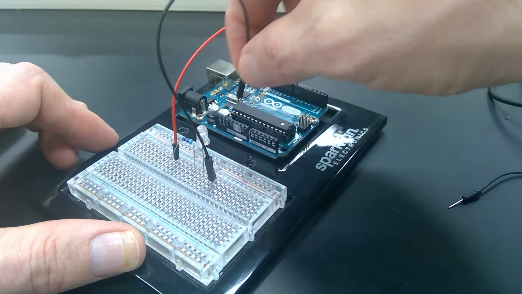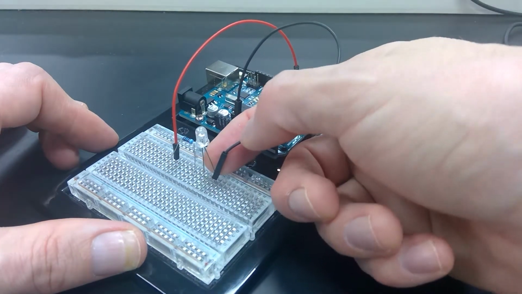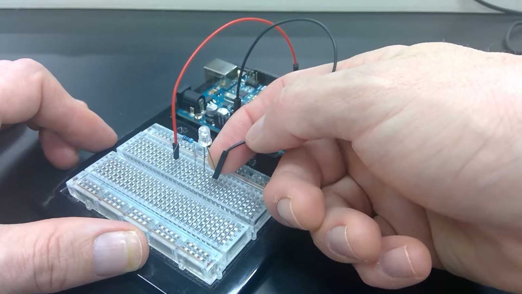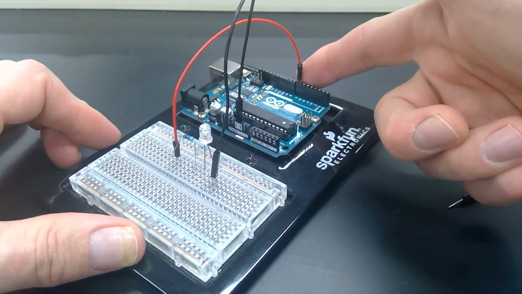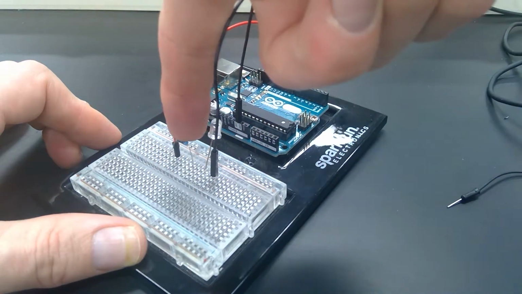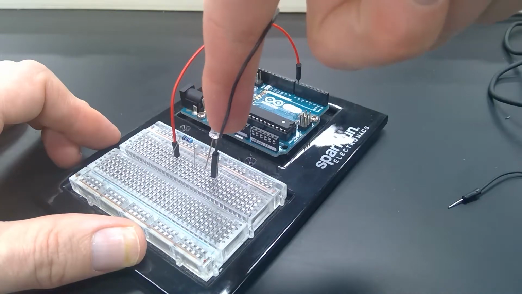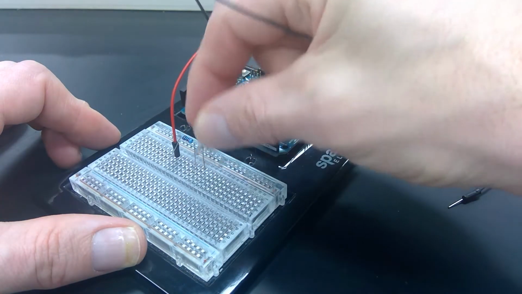So I'll do a black wire from the right side of the LED back to ground. So when digital pin 7 is turned on, current will flow through the red wire, through the resistor, through the LED, and then through the black wire back to ground. I'm just going to switch that around.